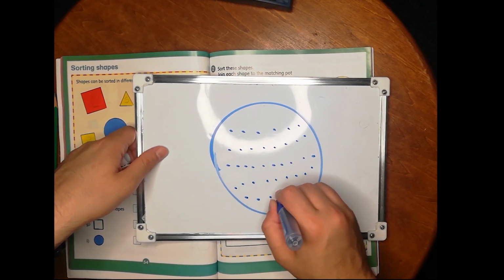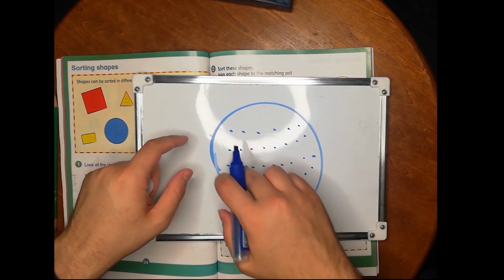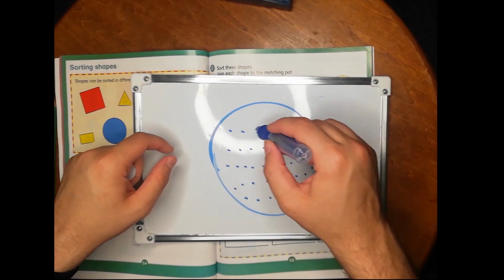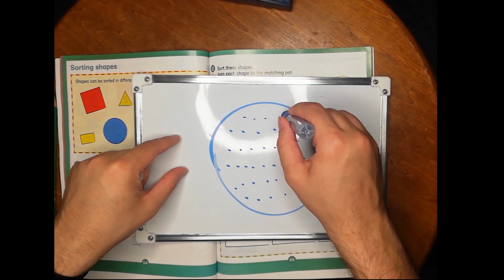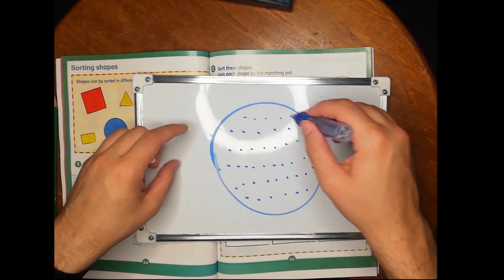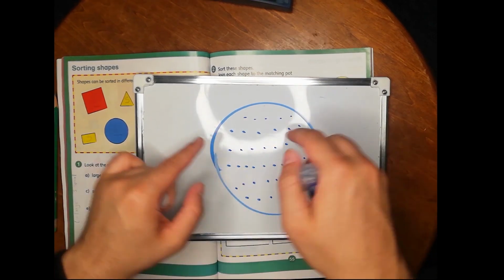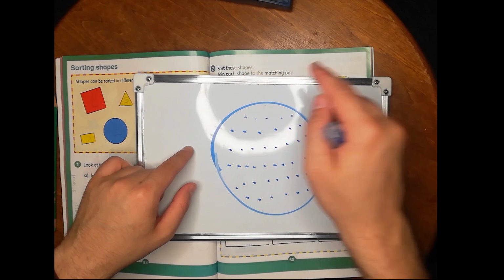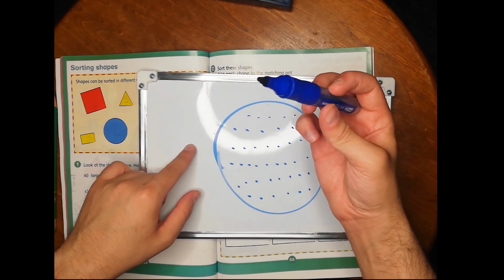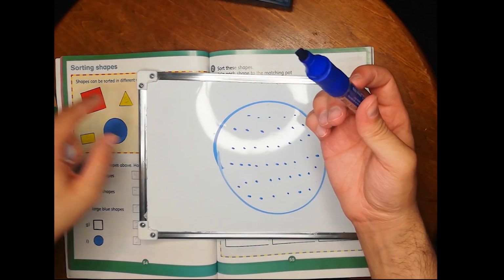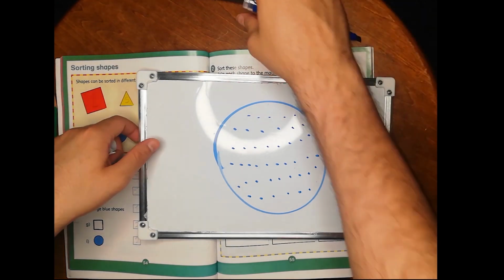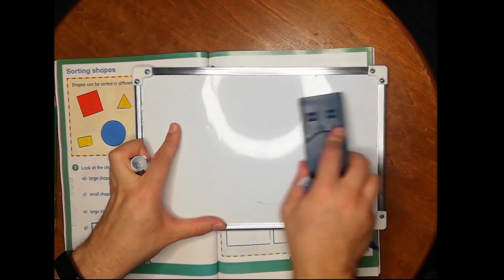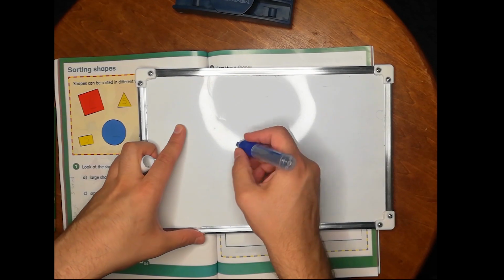Dots. So we can call it a white circle with blue dots. Okay, so this is what this shape is. It's a white circle with blue dots because it's white behind at the back, but the dots are blue. So it's a white circle with blue dots. Okay, now let's try something else.